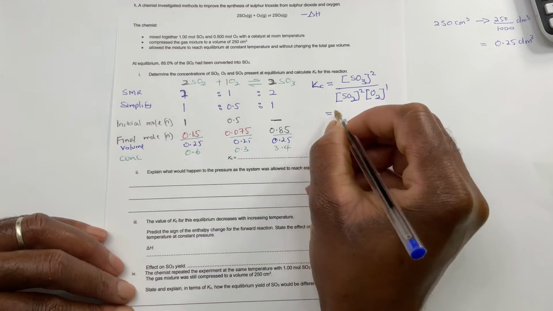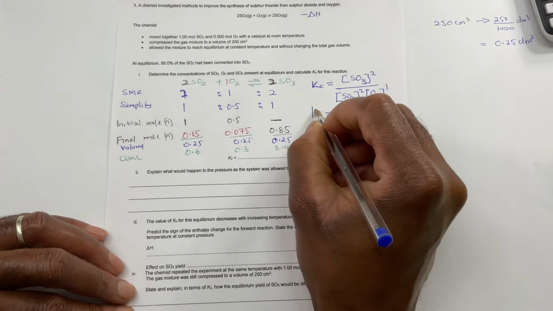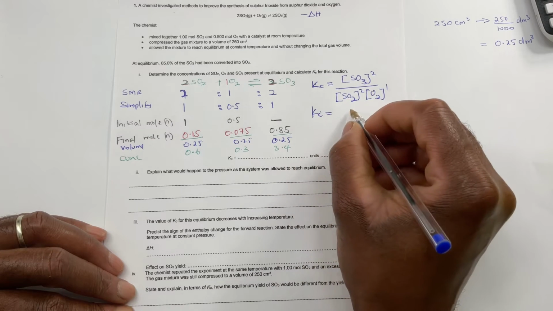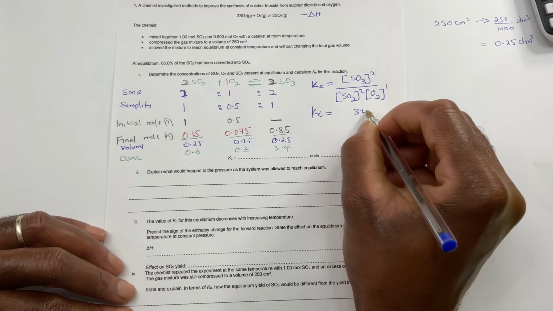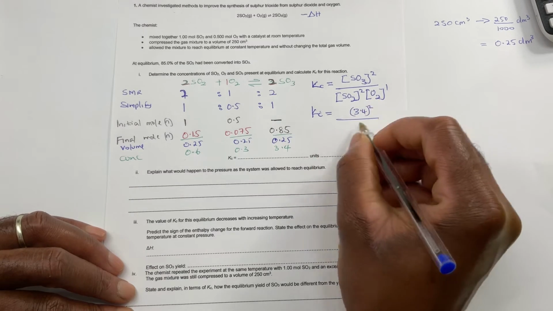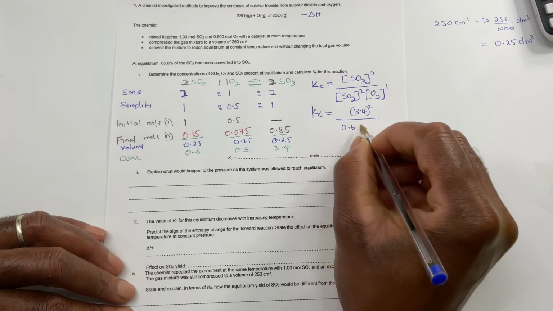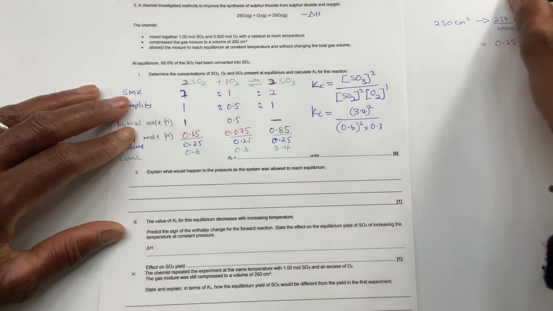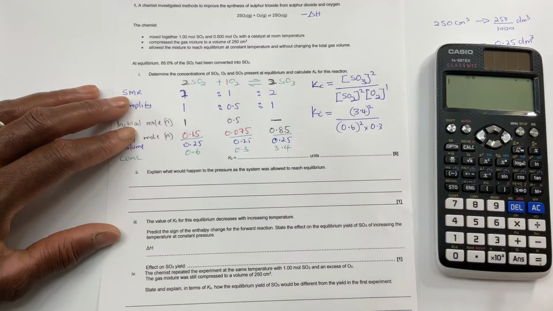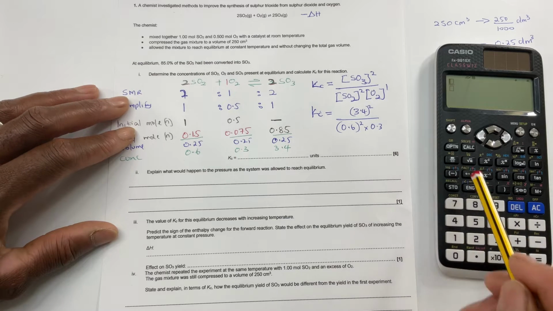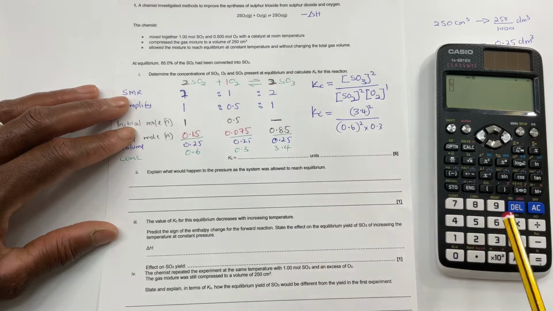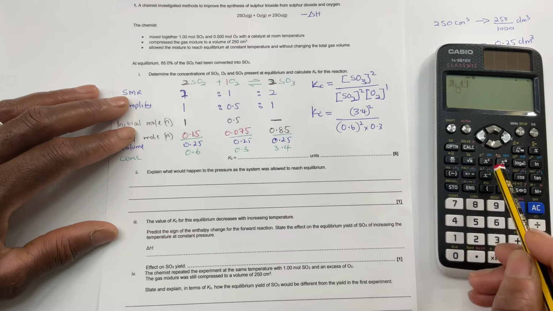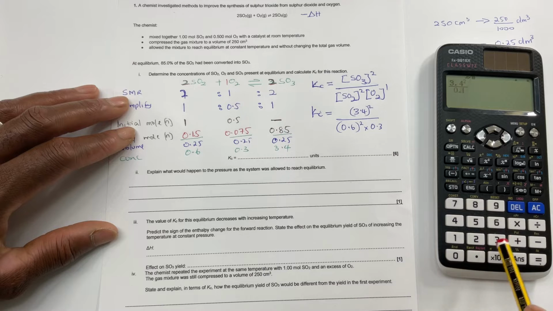And if we populate that with the concentrations, we're expecting to get 3.4 squared divided by 0.6 squared times 0.3. So if I punch that into the calculator using the fraction key, 3.4 squared, arrow key down, 0.6 squared times 0.3.